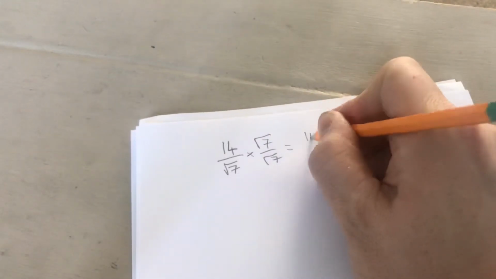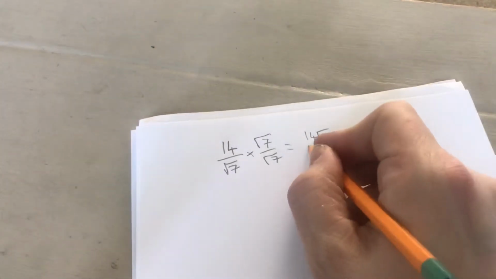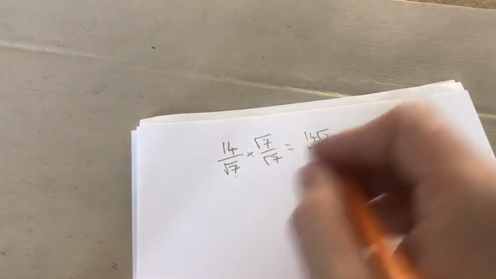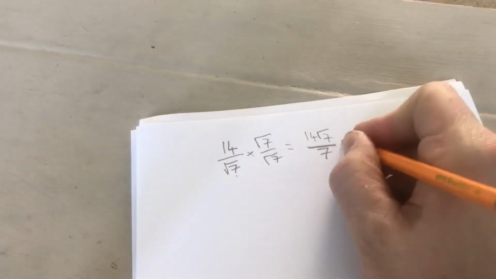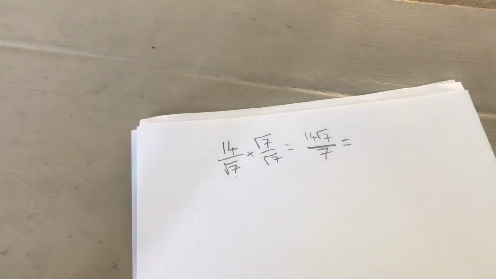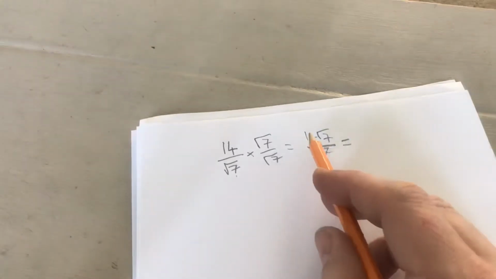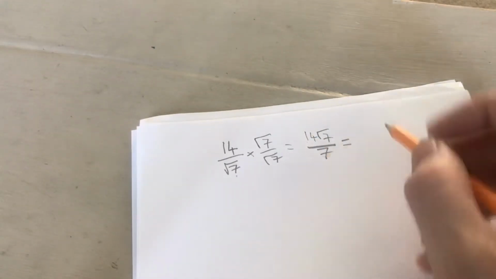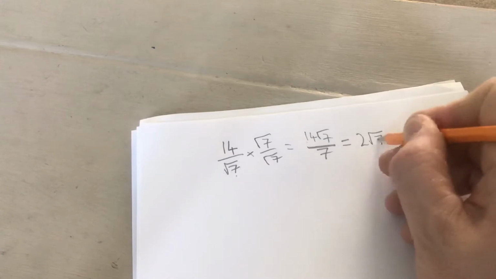That's going to give me 14 root 7 at the top. Now root 7 times root 7 is root 49, which is simply 7. This is a very nice example because look, 14 over 7 is 2. So you're left with 2 root 7.